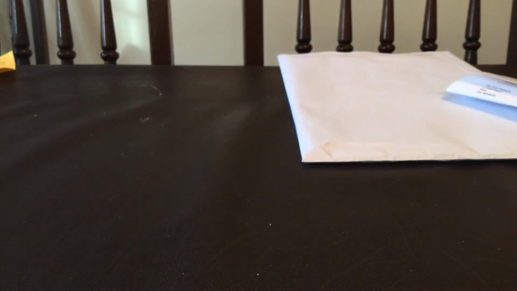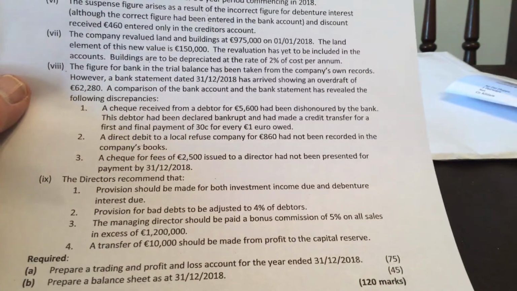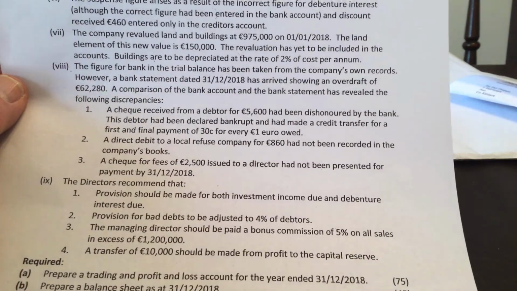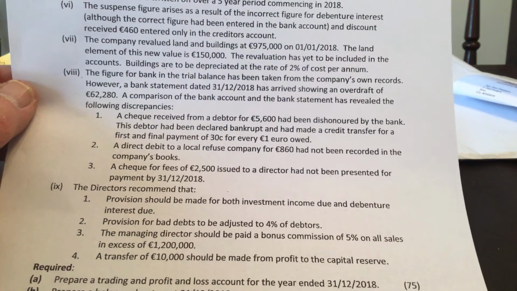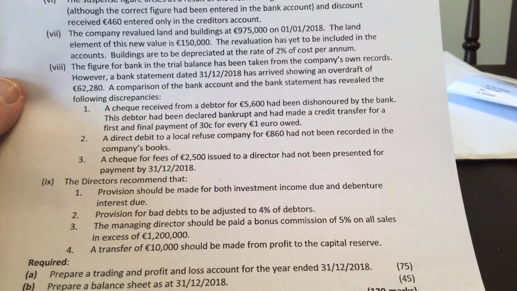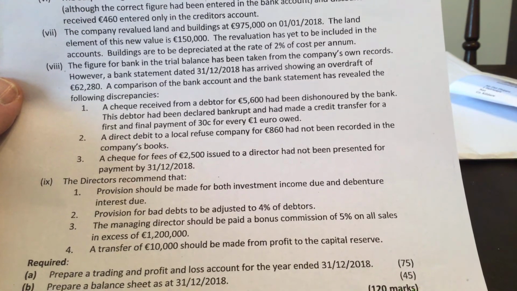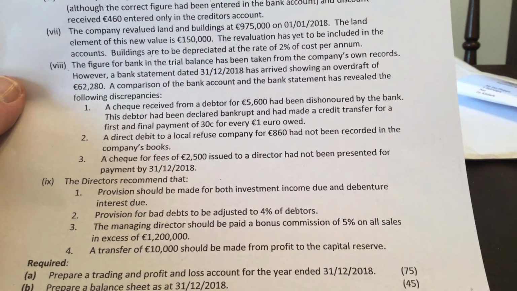And the last part of this then, we look at number 3, a cheque for fees of 2,500 issued to a director had not yet been presented for payment by the 31st of the 12th, 2018. We do nothing there. We've done nothing wrong. All that has happened is we have written the cheque, we've accounted for it properly, he just hasn't presented it at the bank.